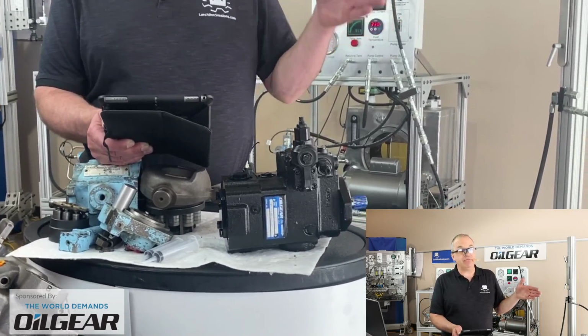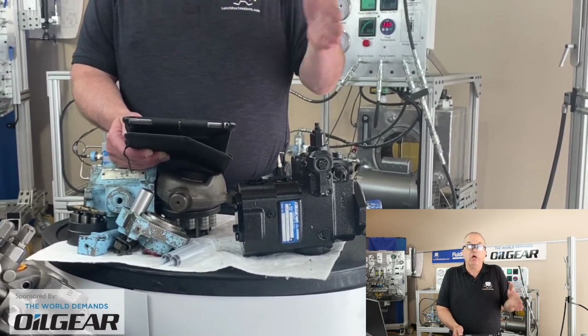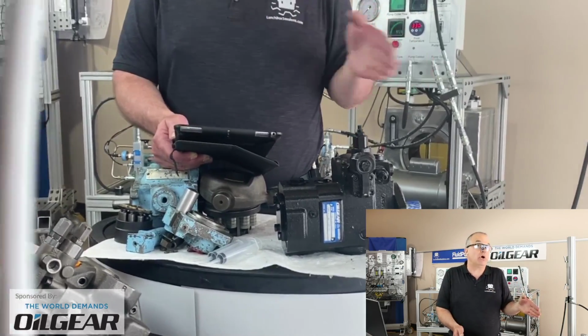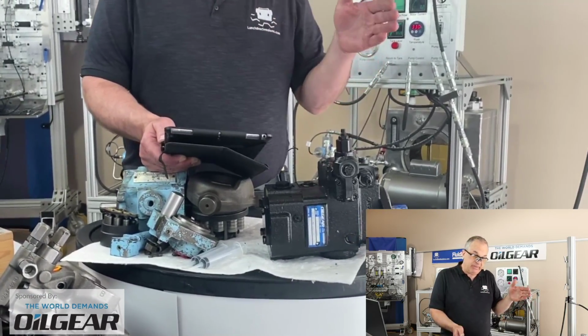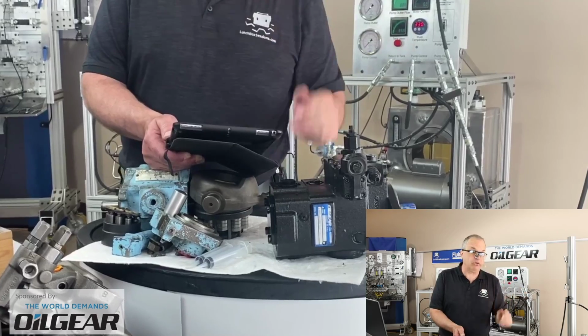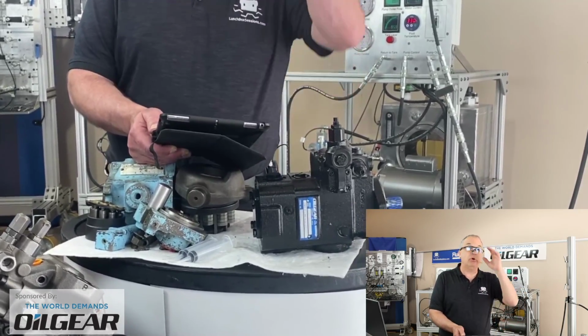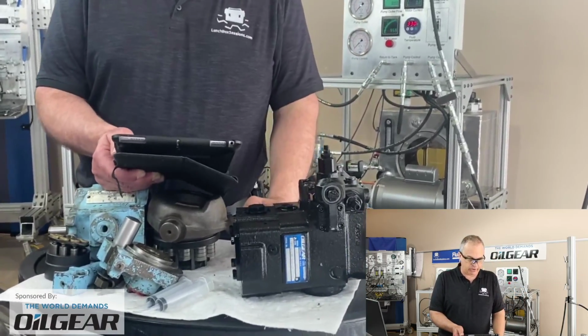If the inlet and outlet ports are different sizes, as they often are on piston pumps, though not always, that can help you. But you also have to know what the swash plate is doing on the inside, so it's not necessarily as easy to figure it out that way.